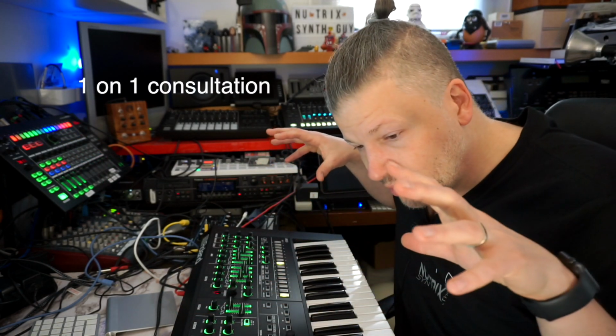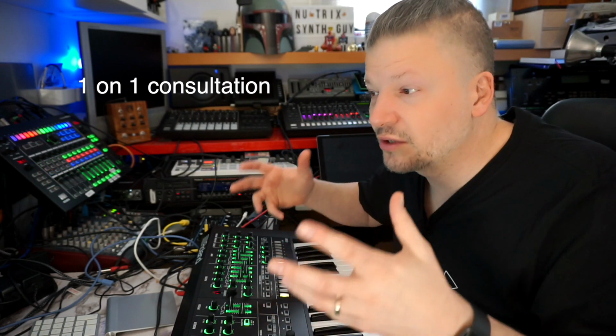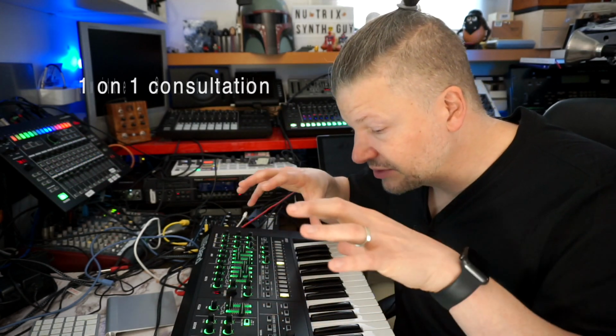So let's look into how you get the Juno-60 into your System-8. Or if you don't have a System-8, you can still use the same synthesis, the same sound, in your favorite DAW. You would have to go into Roland Cloud. A lot of people don't understand what Roland Cloud is. Roland Cloud is a place where you open an account. It's free to open your account.